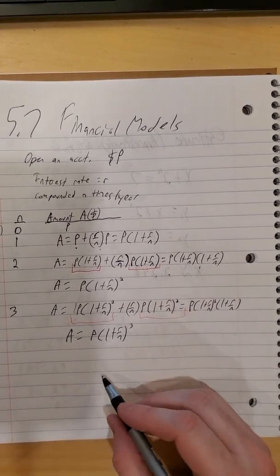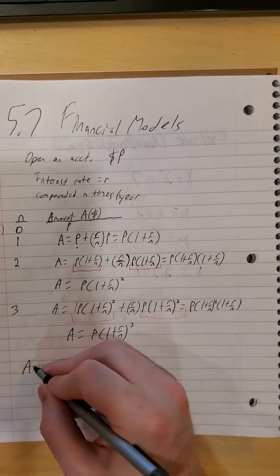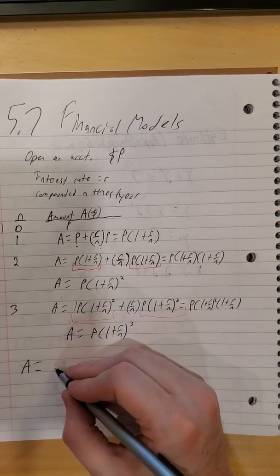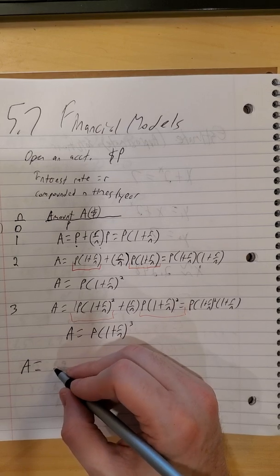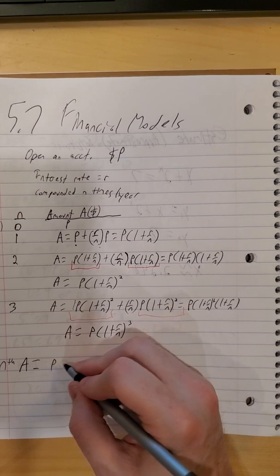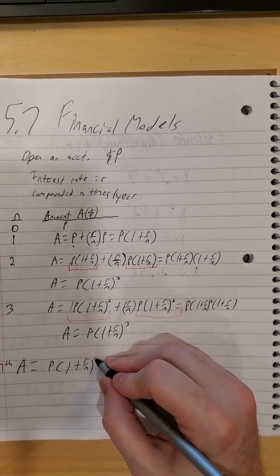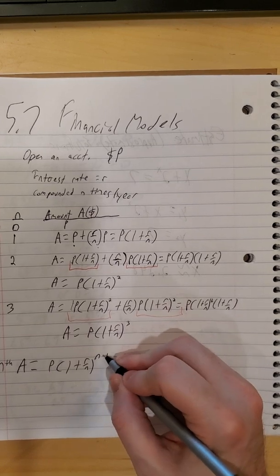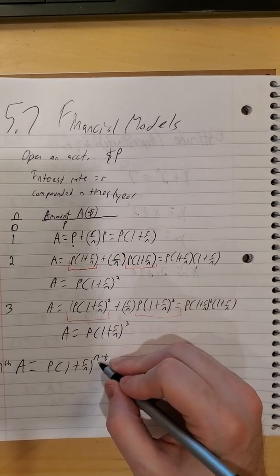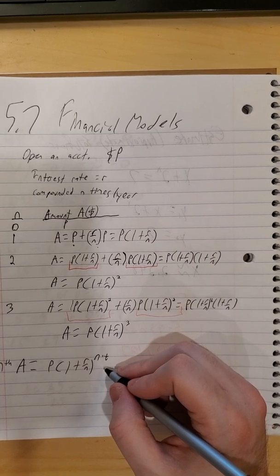And hopefully you see the pattern at this point, that then our account balance is in general for the nth month going to be P times 1 plus R over n to the n times t, number of compoundings per year times t years.